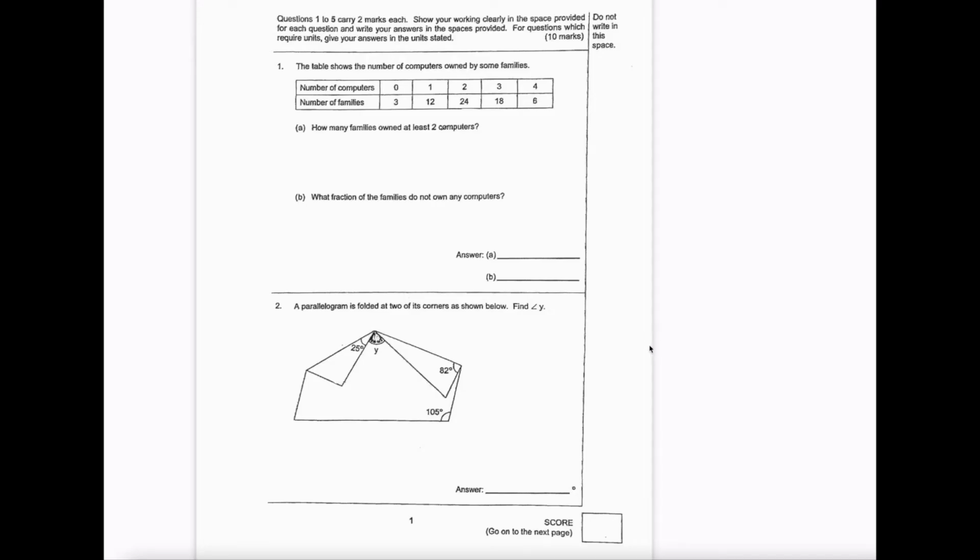Question 1. The table below shows the number of computers owned by some families. The number of families that have 0 computers is 3. Those who have 1 computer is 12, 2 computers 24, 3 computers 18, and 4 computers 6. How many families owned at least 2 computers?